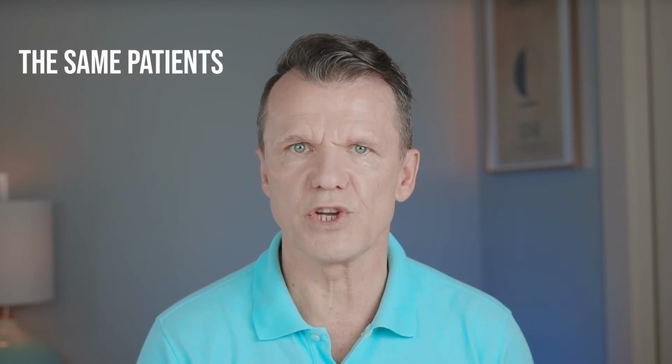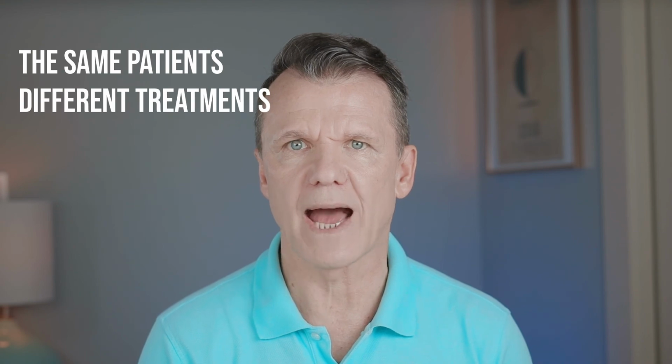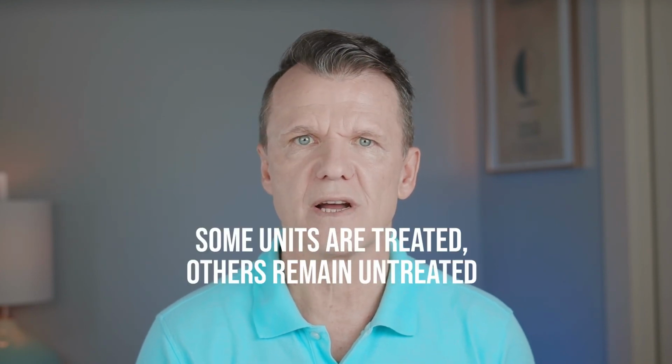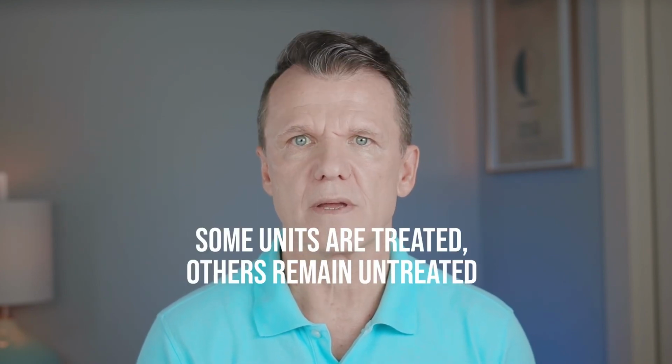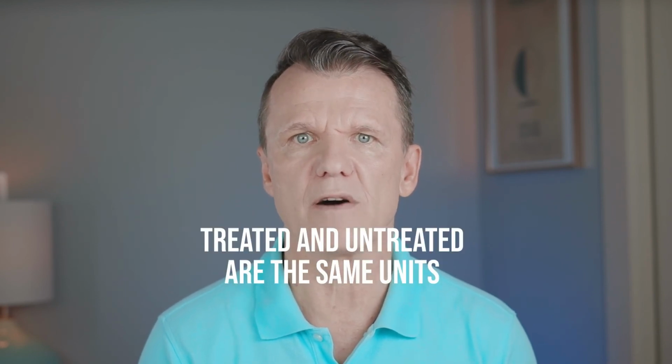They summarize at a population level what the outcomes would be in the same patients under different treatments. I hope you come away with understanding the difference between conditional and marginal contrasts. In conditional contrasts, the outcome probabilities come from treatment groups. Some units are treated, others remain untreated. In marginal contrasts, treated and untreated groups are made up of the same units.